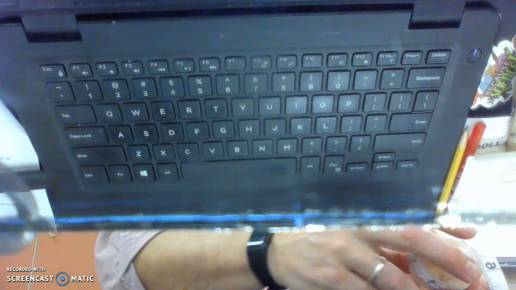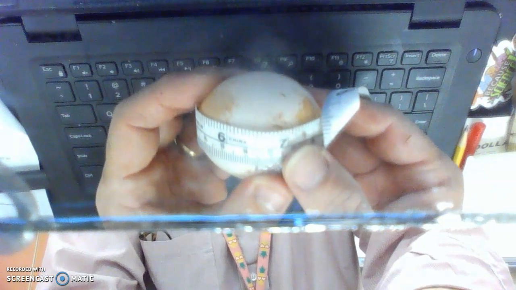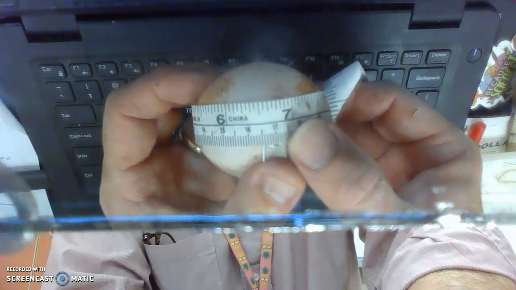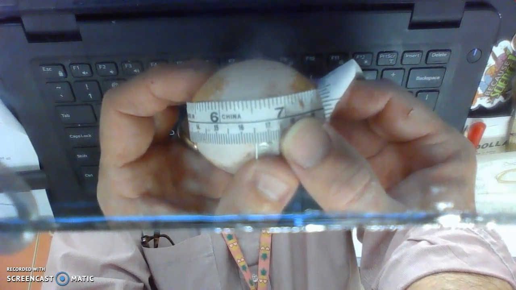So now I'm going to use the tape measure to measure the long circumference and the short circumference again, and I'll show you those with the can too. So long circumference looks like about 16.5 centimeters.